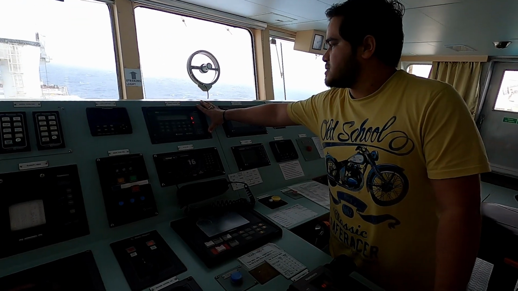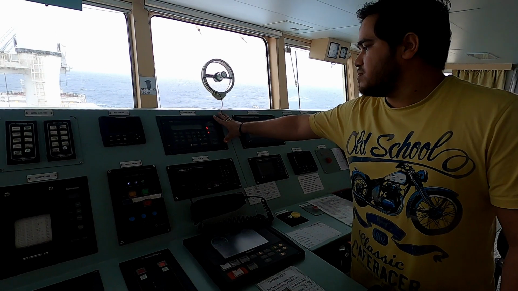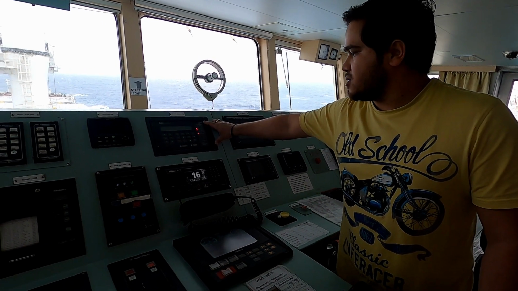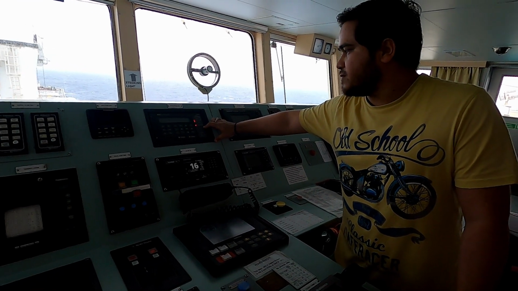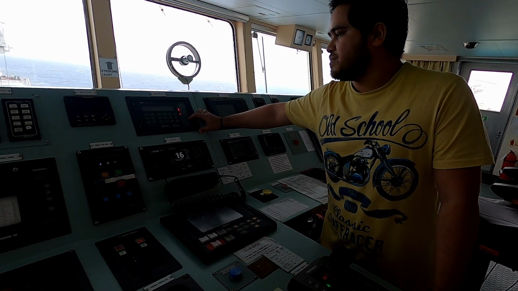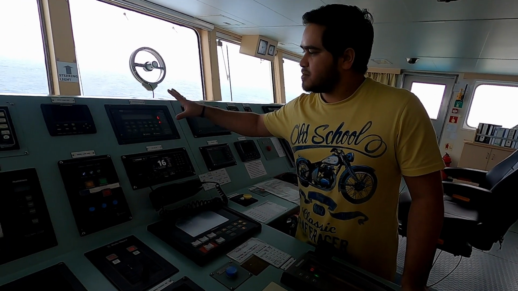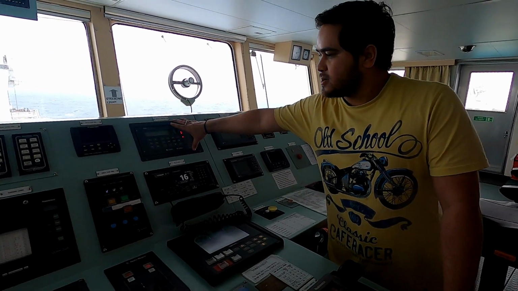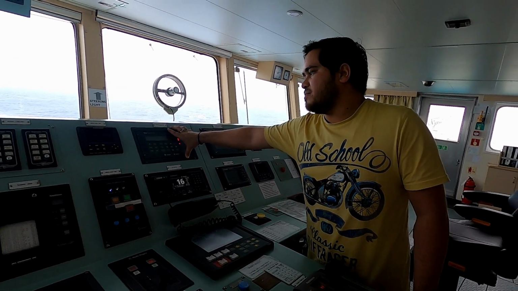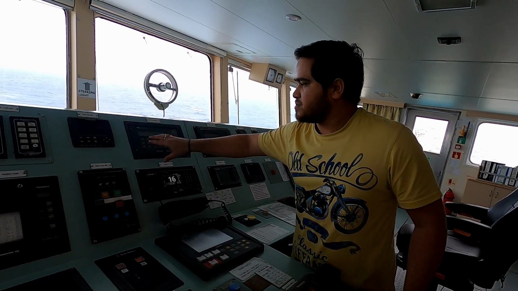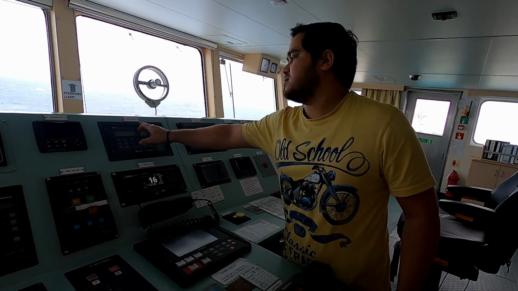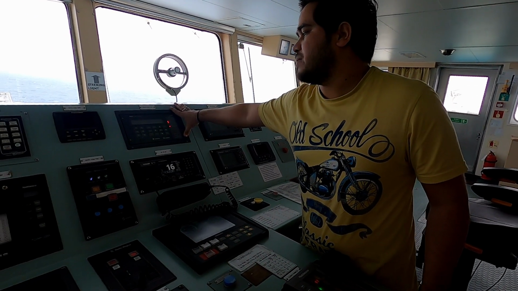This is the extension alarm panel of engine room. Engine room alarms will also be shown here. We cannot acknowledge from here, we can only stop the alarm. Acknowledgement is done by the engine room only, and the engine room is manned or unmanned is acknowledged by pressing the F1, and engine room will be manned or unmanned.